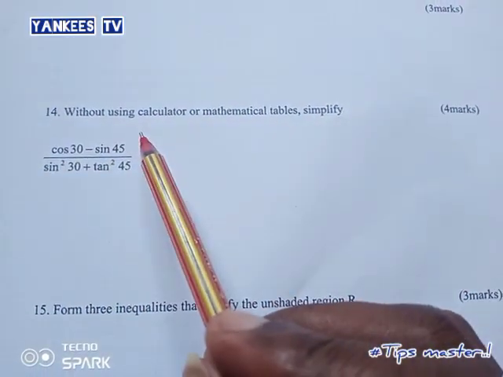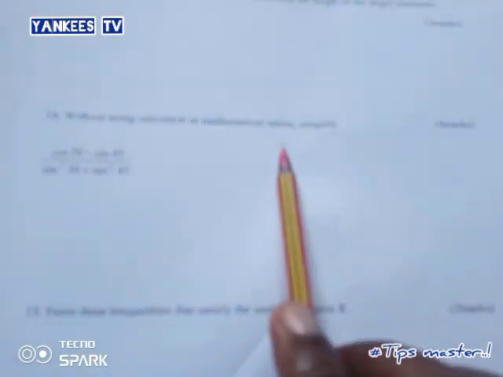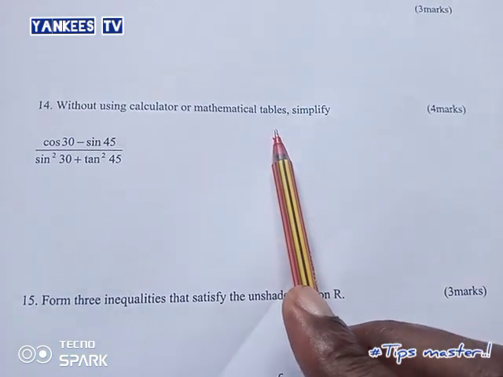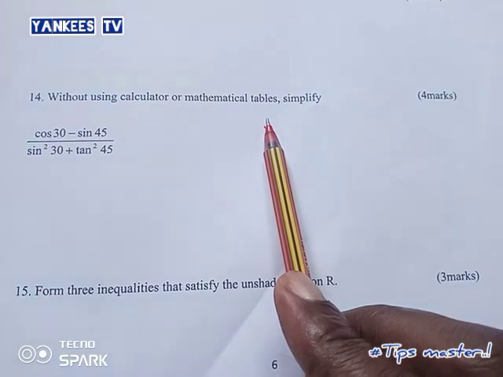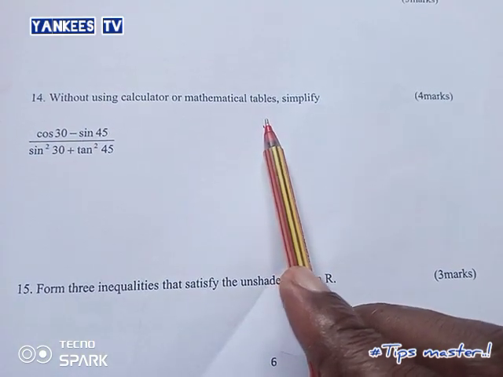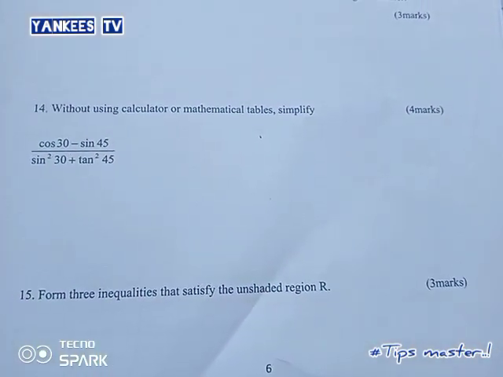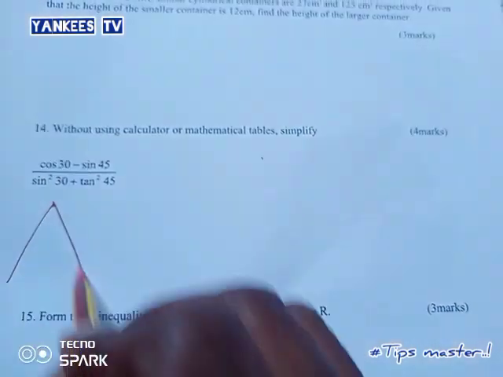Our question reads: without using calculator or mathematical tables, simplify (cos 30 degrees minus sine 45 degrees) all over (sine squared of 30 degrees plus tan squared of 45 degrees). So as you can think, guys, here we are going to use special triangles, which we also had done.